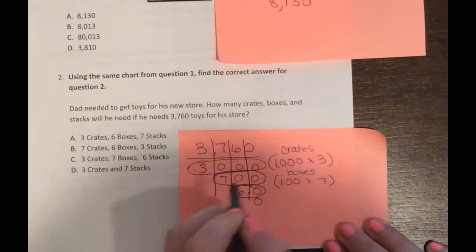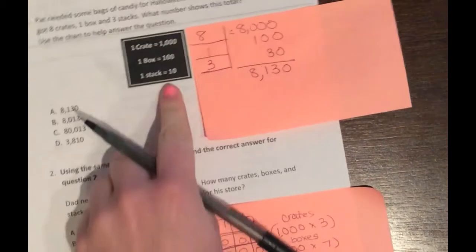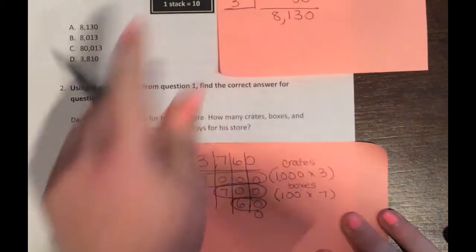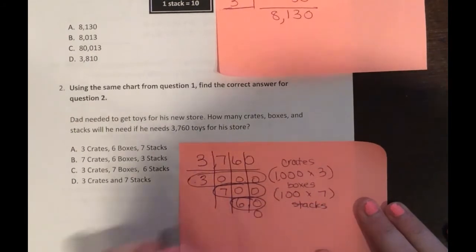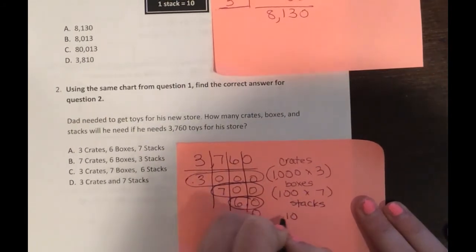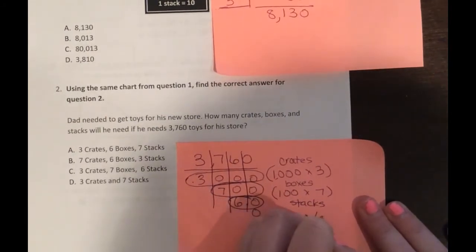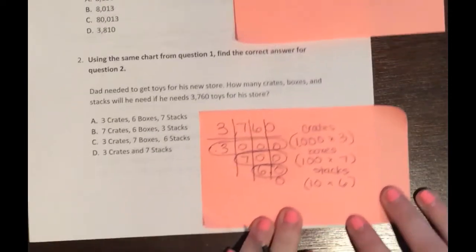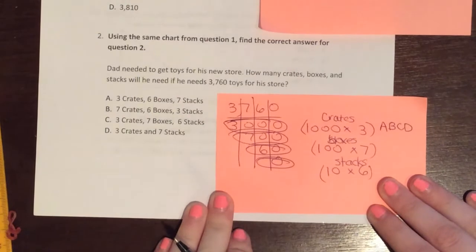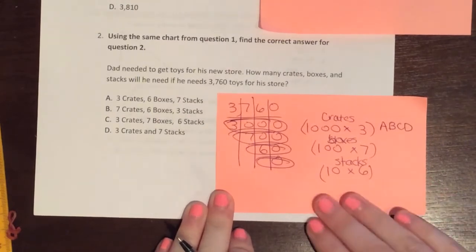And then 60, which is my tens. The tens are represented by stacks. So I'll write stacks. And so I've got groups of 10 times 6, or 6 groups of 10. So now I'm going to look at my answer choices and see which one matches my data.